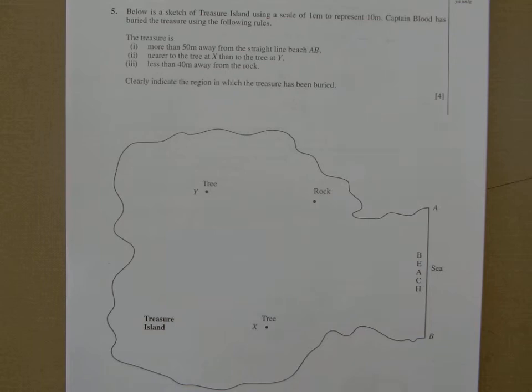So below we've got a sketch of a treasure island, and the scale being used is 1 centimetre to represent every 10 metres. It says that in this, Captain Blood has buried a treasure with the following rules. First point here, dotty 1, it says more than 50 metres away from the straight line beach AB.